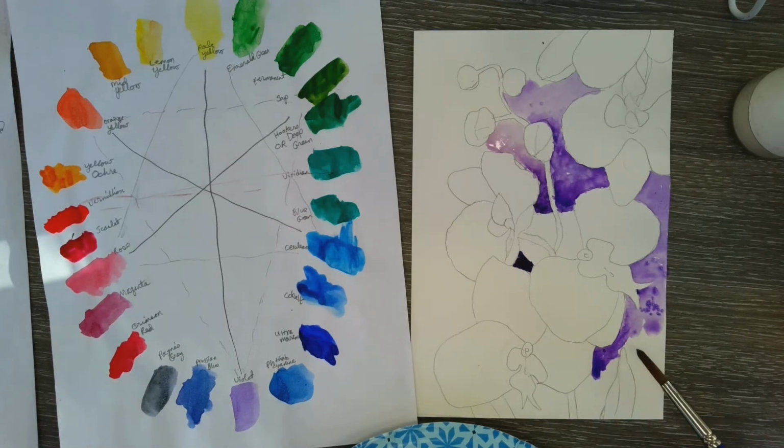Gail, would you like me to move your table so the sun is not in your face? No, I'm good, Amy. Thank you, though. It makes me happy, you know. I like the sun, so. And I've blocked the painting so that the sun is not going to interfere with the painting.